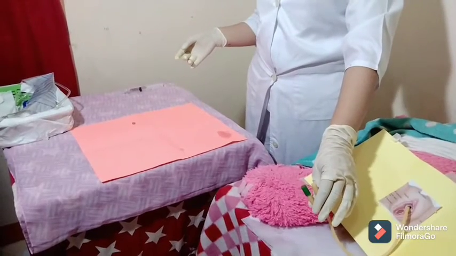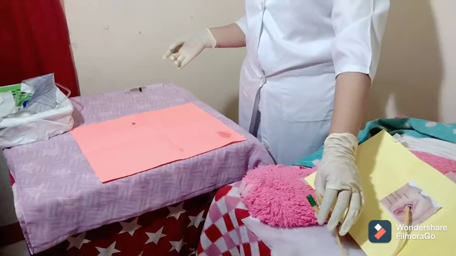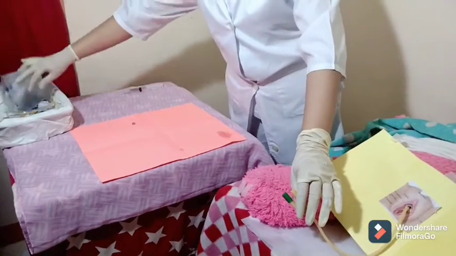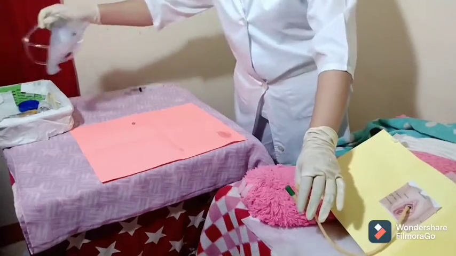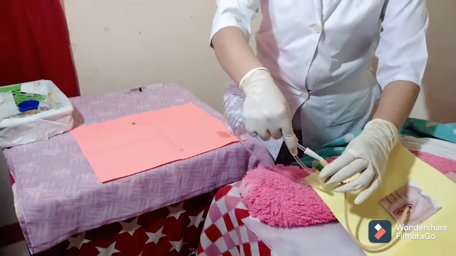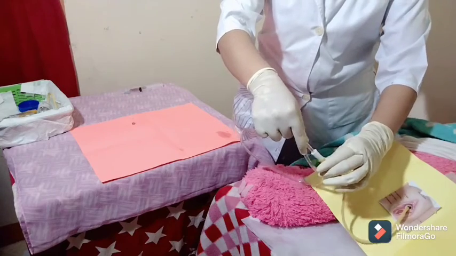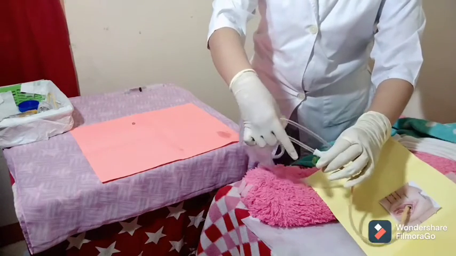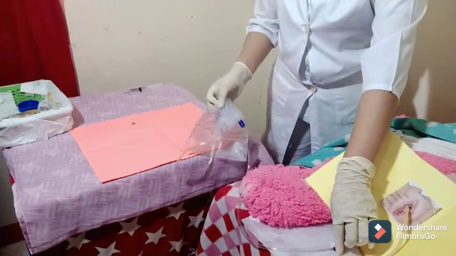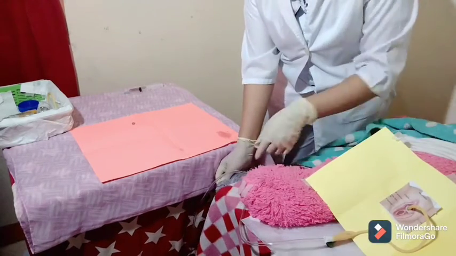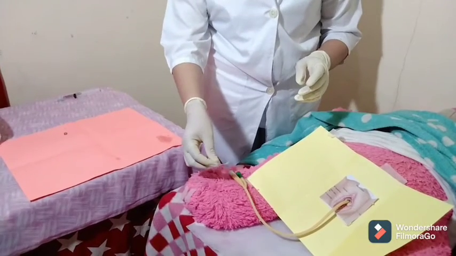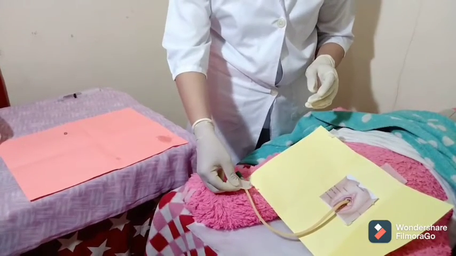Attach the catheter to the urine bag below the level of the bladder. Tape the catheter to the thigh. This is to avoid the reflux of urine and prevent infection or UTI.